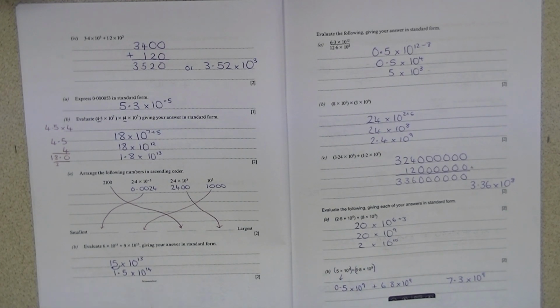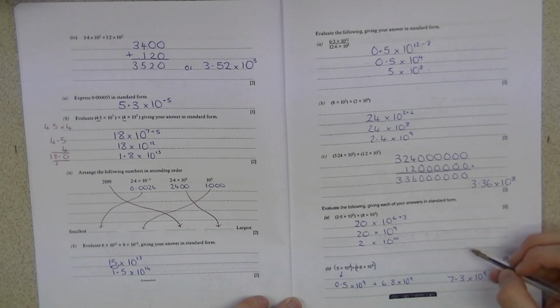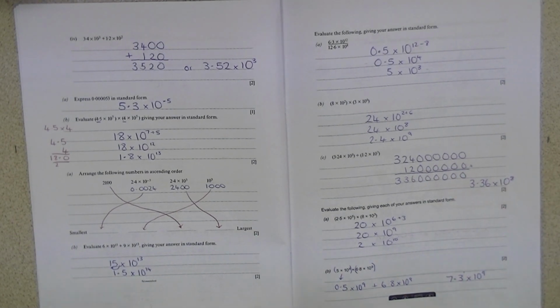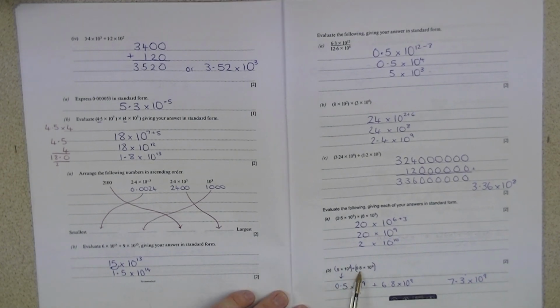Now, don't worry about this if this makes no sense, okay? Do it this way. But if you come to here, there is an alternative to doing this with huge amounts of zeros, okay? 5 times 10 to the power 8, add 6.8 times 10 to the power 9. I can't add them just yet because the powers here on the 10 are different. One's an 8, one's a 9. However, if you're confident doing this, but it is quite nasty, you can try and make them the same.